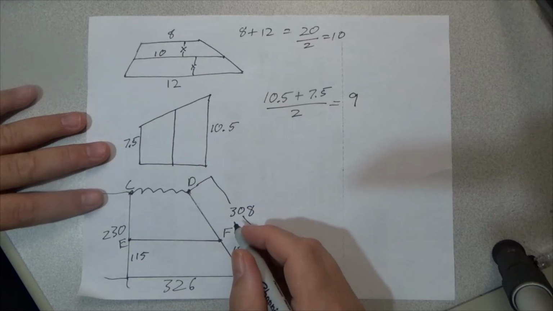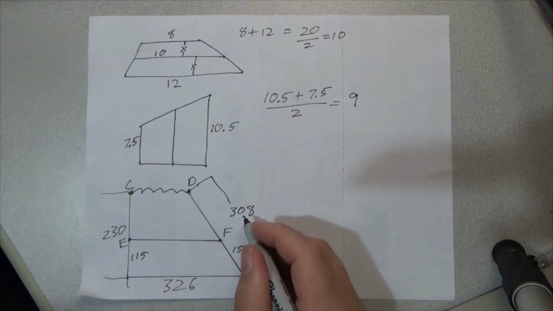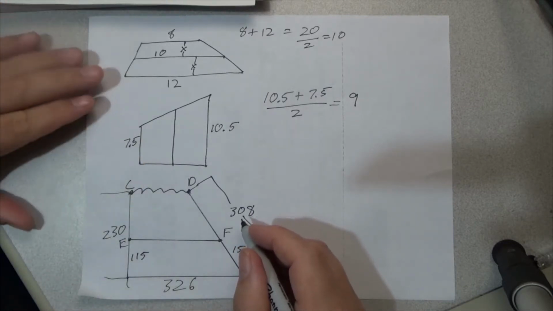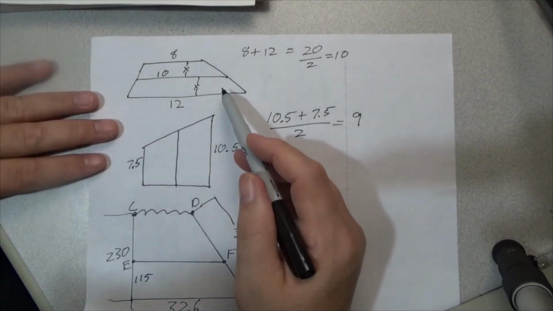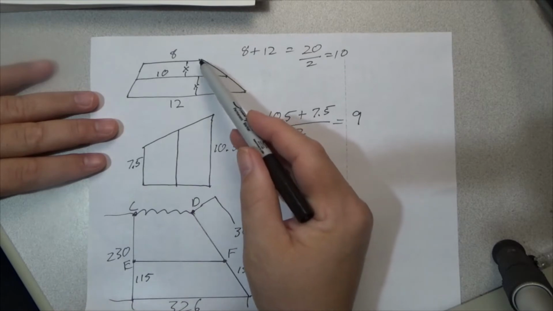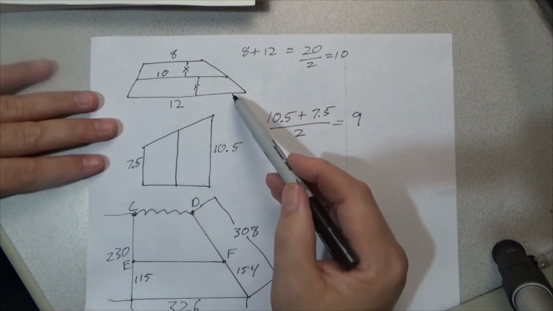This video is going to cover Unit 24, Section 4: the median of a trapezoid. So up here, we have a trapezoid where one base is 8 and the other base is 12.